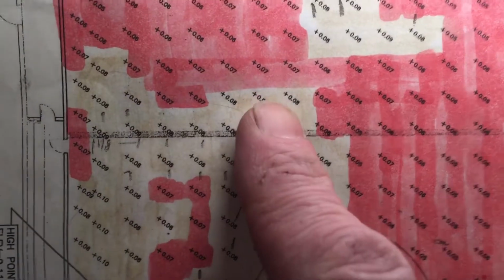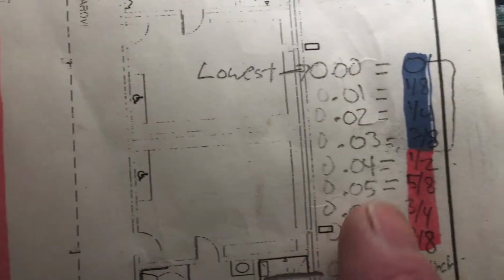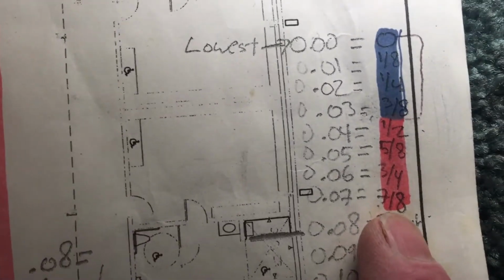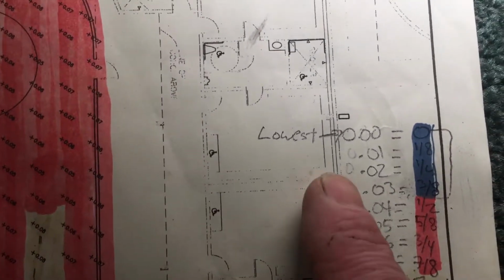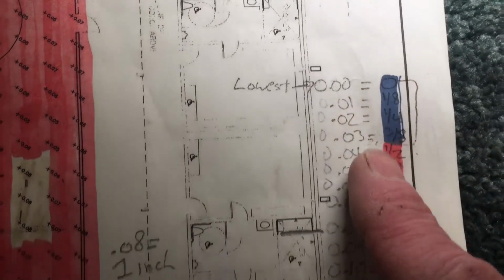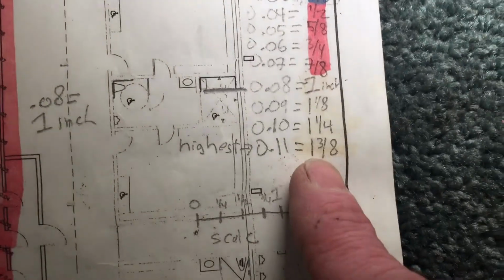Like for example, right here, this is 0.08, that's 0.07. So if you go to the key over here that I wrote down, 0.08 is 1 inch, 0.07 is 7/8. So how we read this is the lowest point in the rink is 0.00 inches, so that's flat. And our highest part of the rink is 0.11, which equals 1 inch and 3/8.